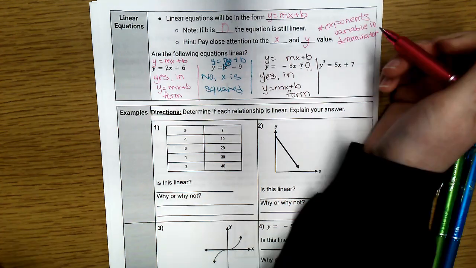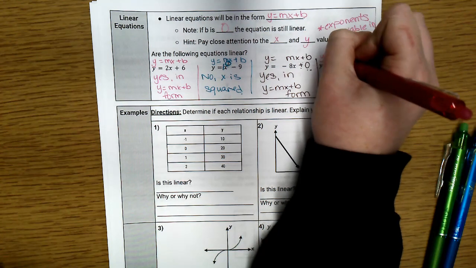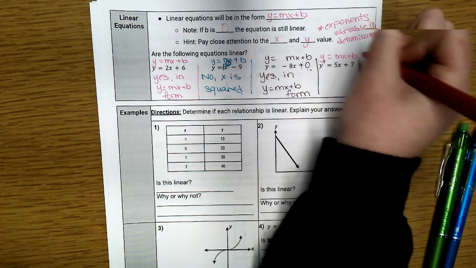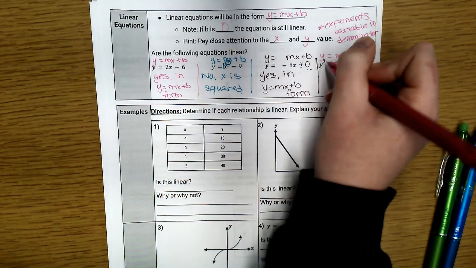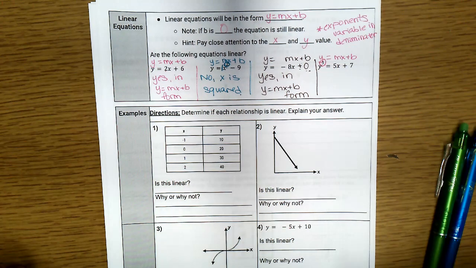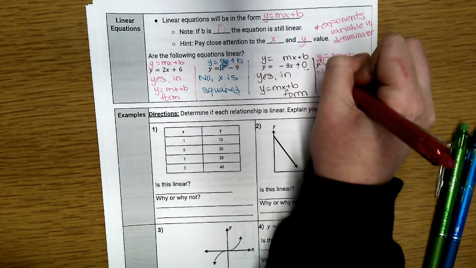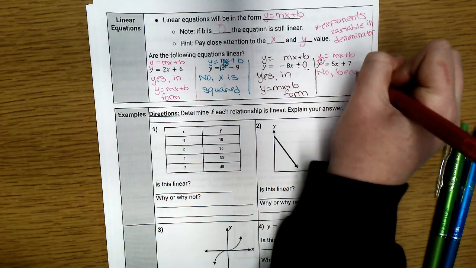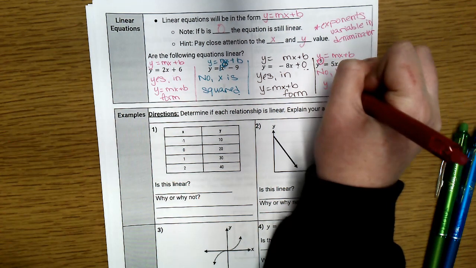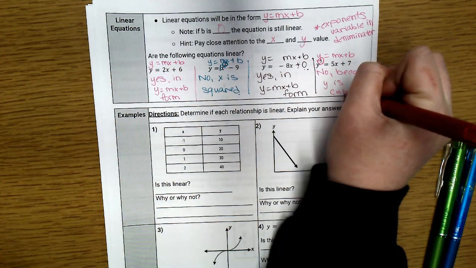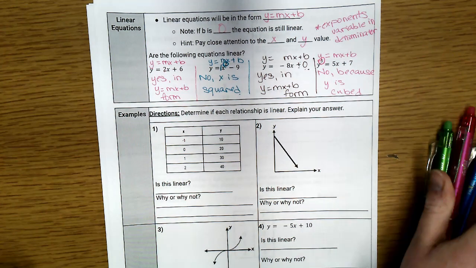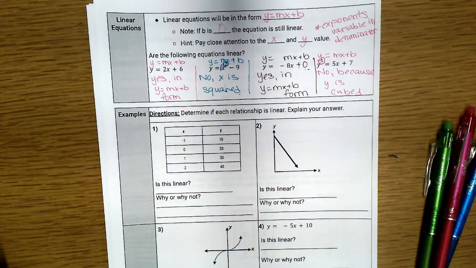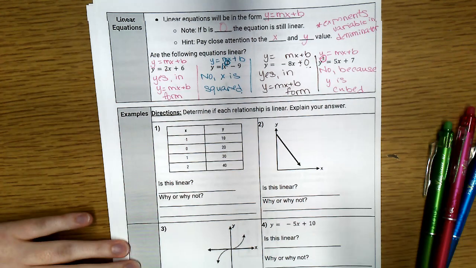Last one here, y cubed equals 5x plus 7. If I write y equals mx plus b above it, our problem here is the 3 on that y. So this is going to be a no because y is cubed. Again, gotta use the word cubed if you're going to talk about the exponents. You're not squaring this one, you're cubing it. You could also just say that the slope is not constant. Okay?